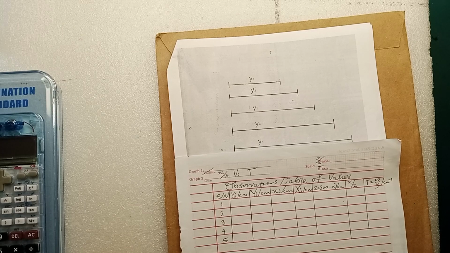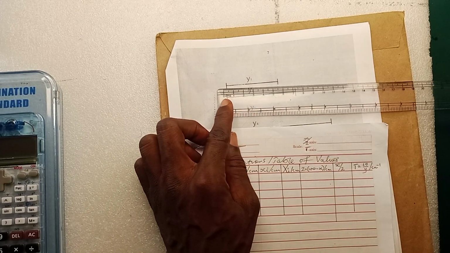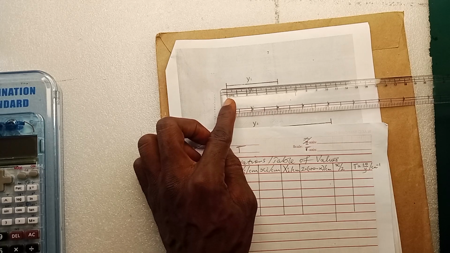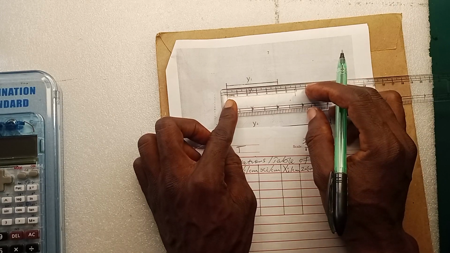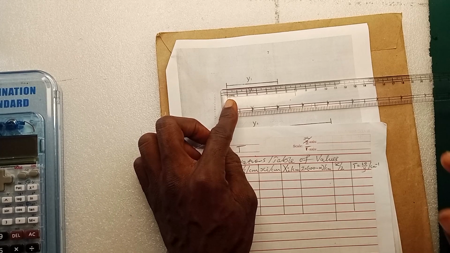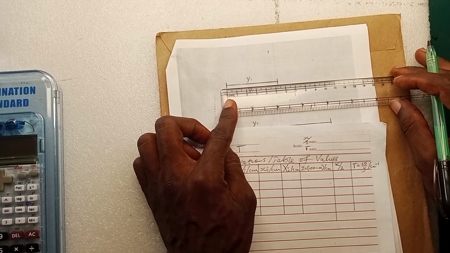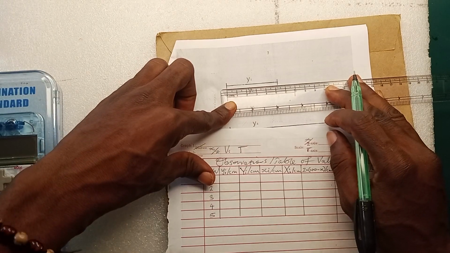So let's go straight to the points. I'm going to place the zero end here, and then the other length here. If you observe critically, the value there is 3.